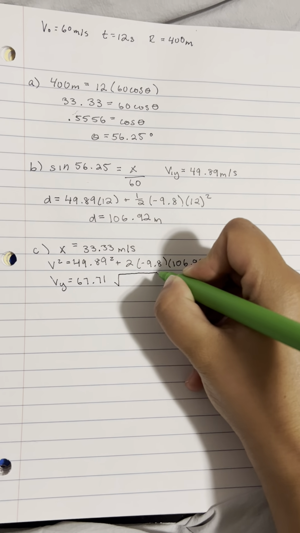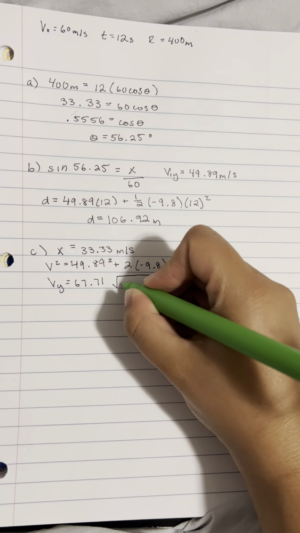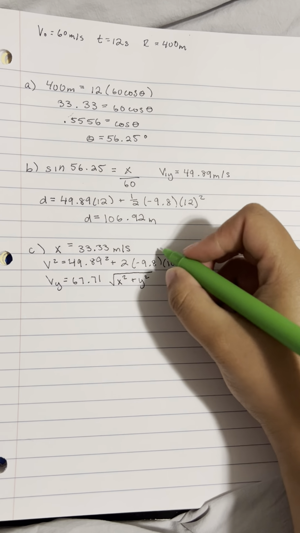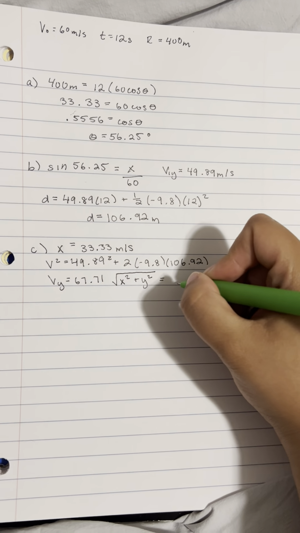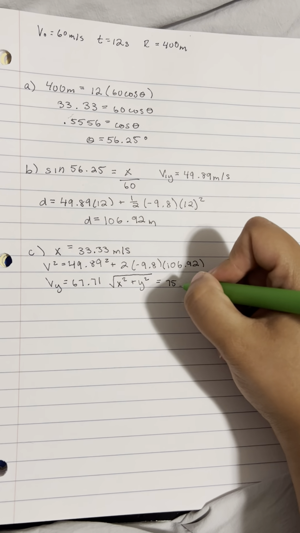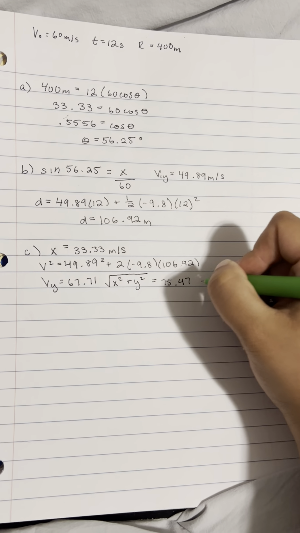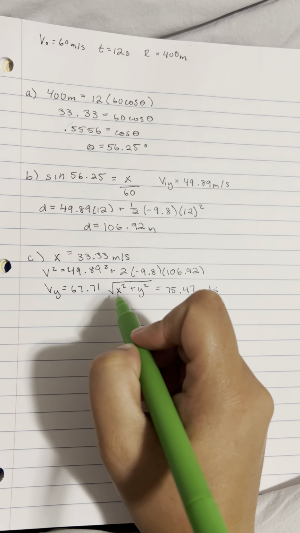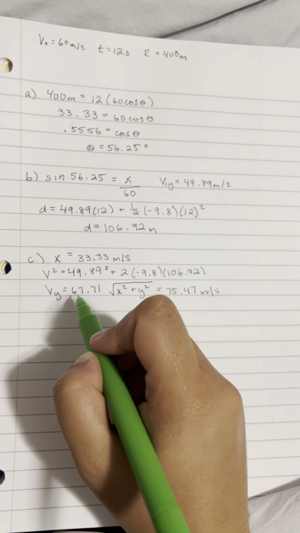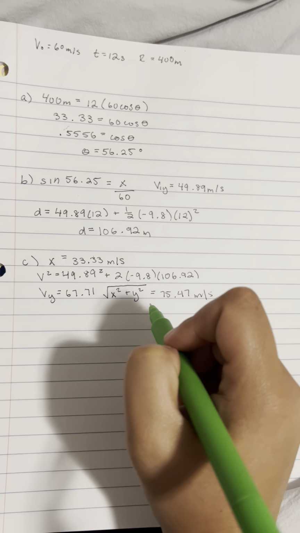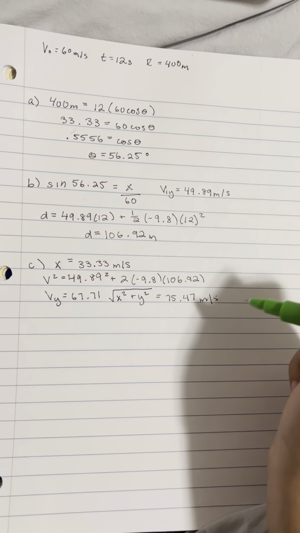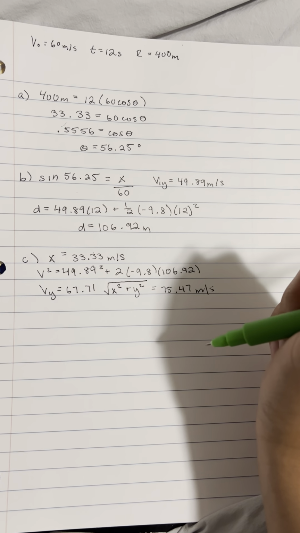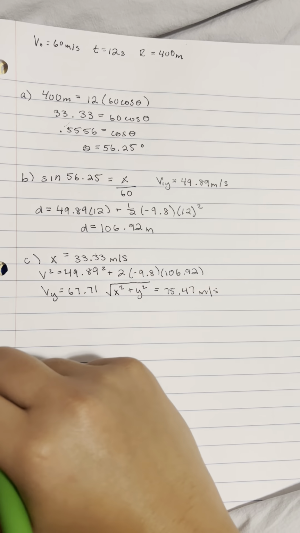Then we are going to take the square root of x and y squared. And that is going to equal 75.47 meters per second. So what I did was I plugged in 33.33 into x and 67.71 into y. Then solved it and I got 75.47 meters per second for the projectile speed just before hitting the ground.